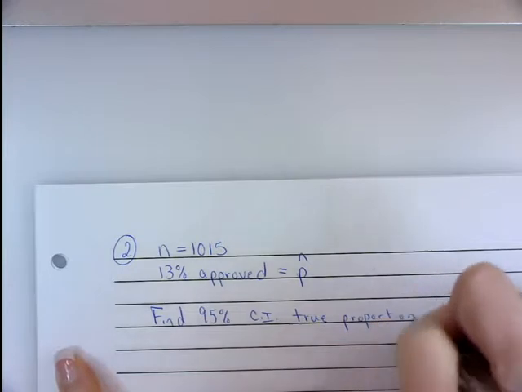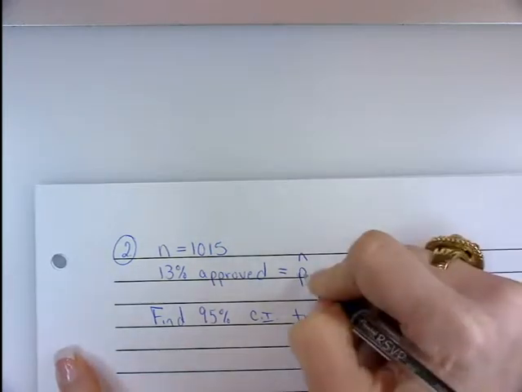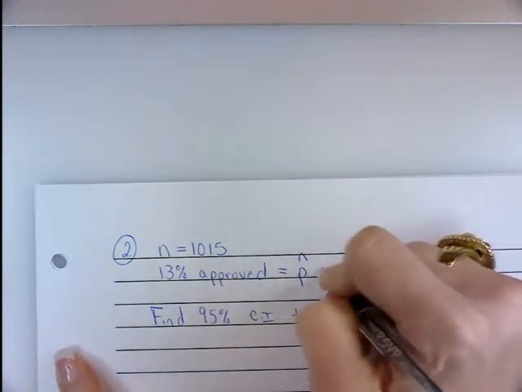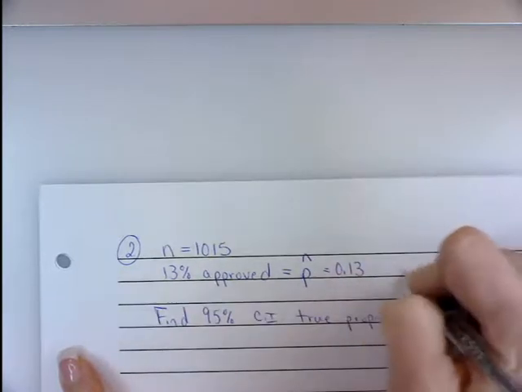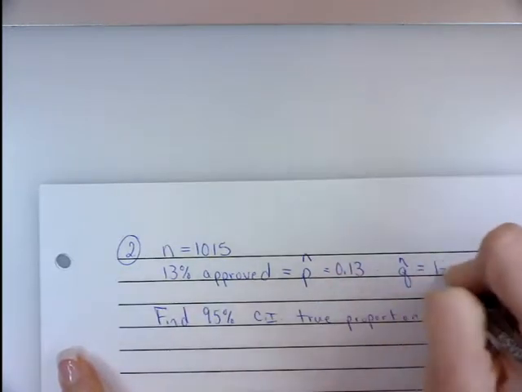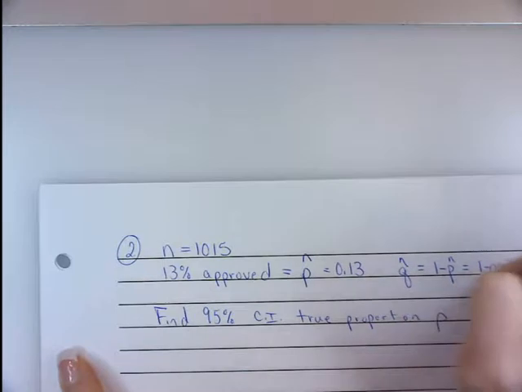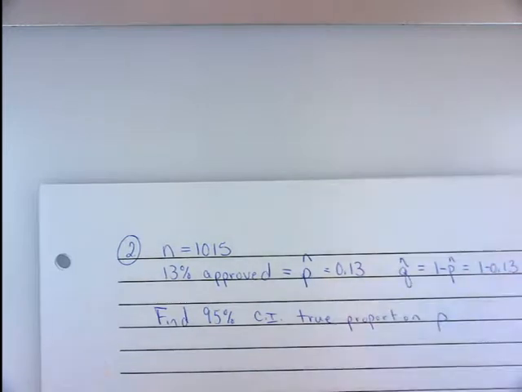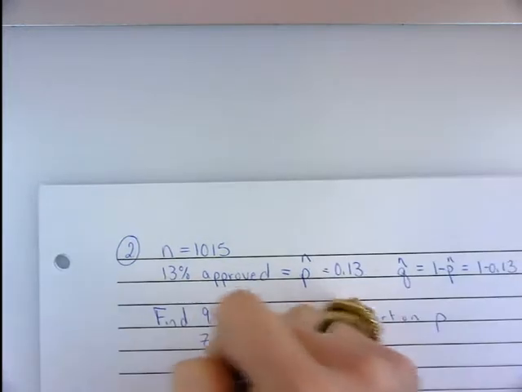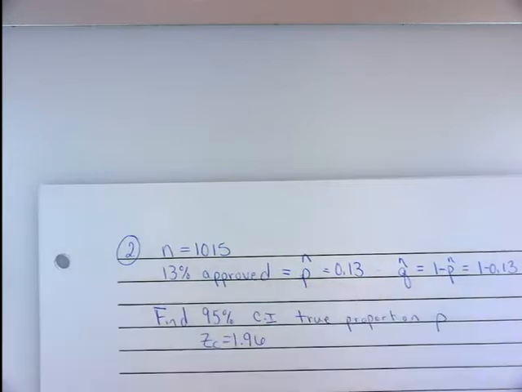And that's p. Since p-hat is 13% or 0.13, q-hat is going to be 1 minus p-hat, which is 1 minus 0.13, which is 0.87. And the critical value is 1.96 because it's a 95% Z interval.